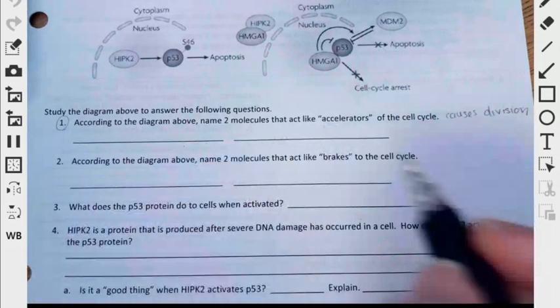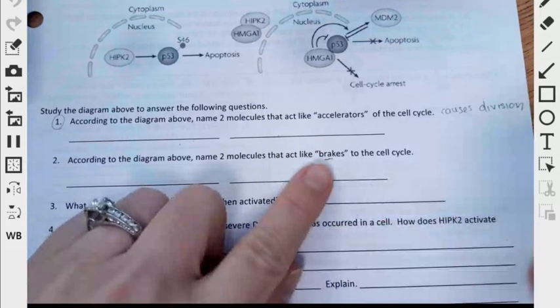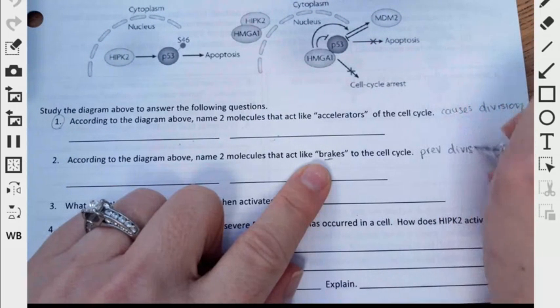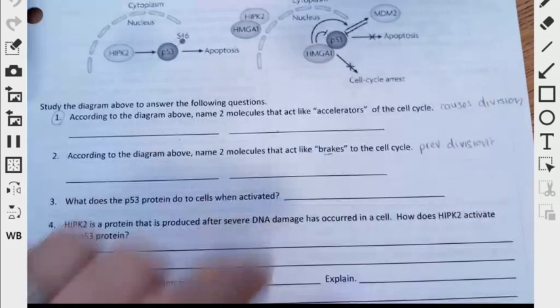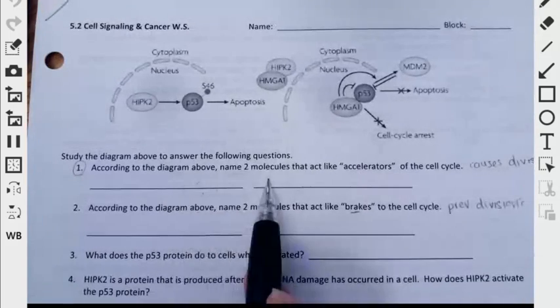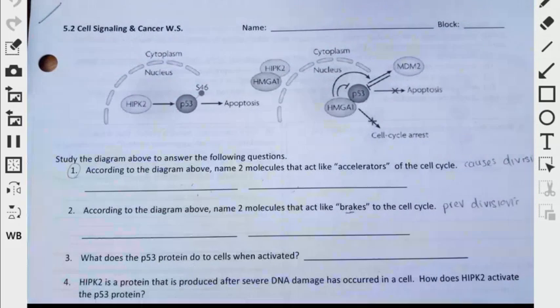Okay, if we say that we have a protein and it stops the cell cycle, think of it as a brake. It prevents division from happening. And that's also a good thing because sometimes we need to stop cells from dividing. Okay, all right, so let's just focus on number one. See if you can name two molecules from these diagrams that promote cell division, that cause cell division.